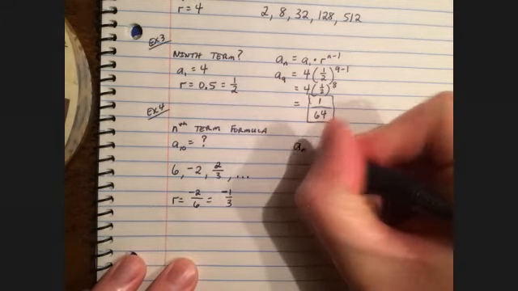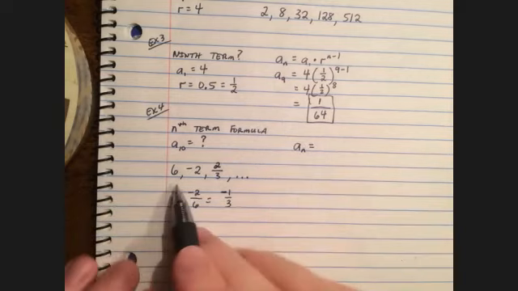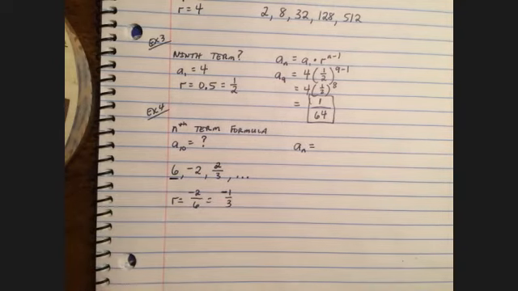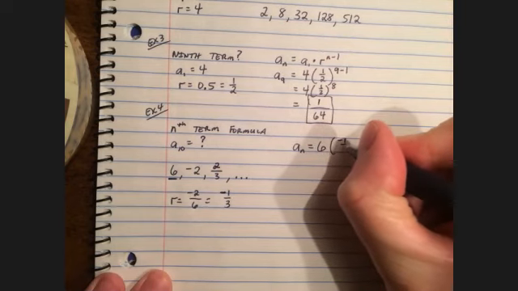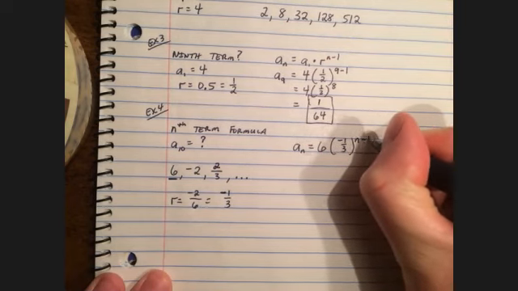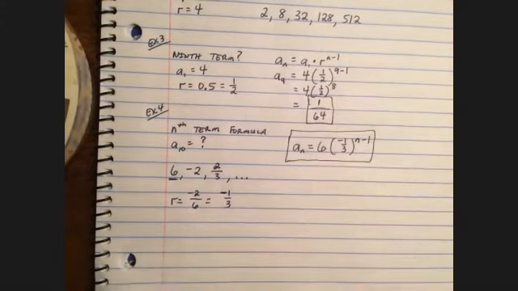So first thing is writing our nth term formula. So a sub n is equal to our first term. Well, our first term in our sequence given here is 6, times our common ratio, -1/3, and we're going to go to the n minus 1. So there's the first part that it wanted us to get.